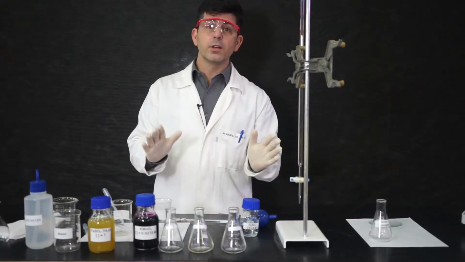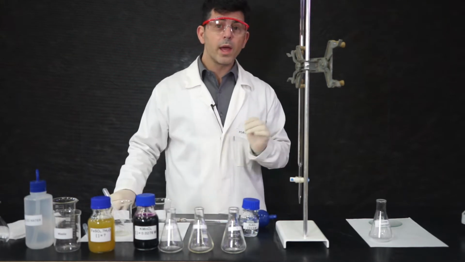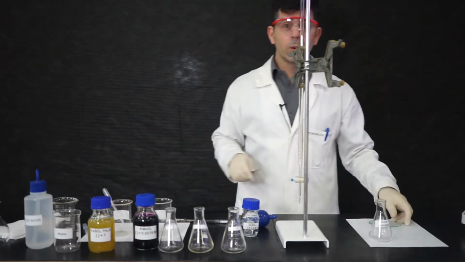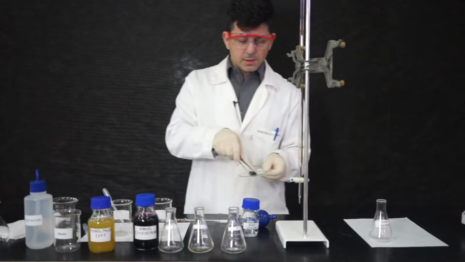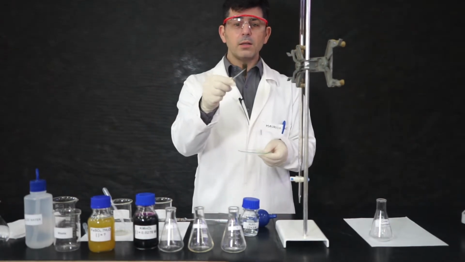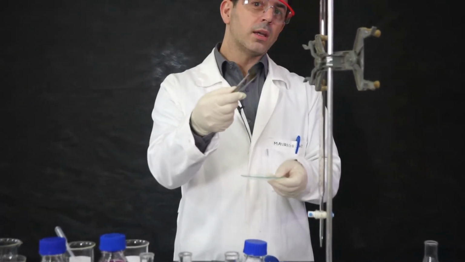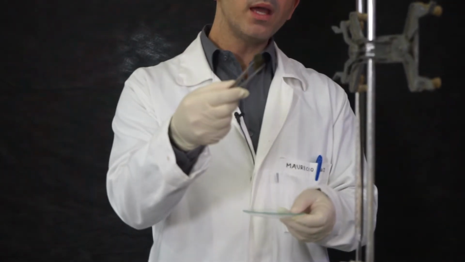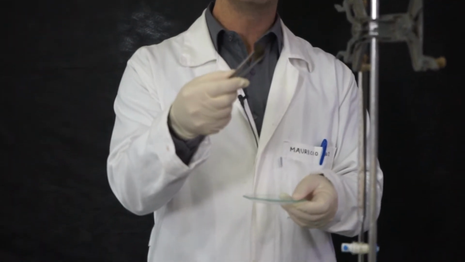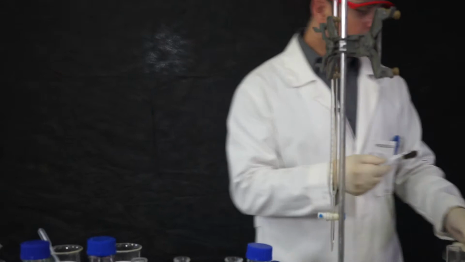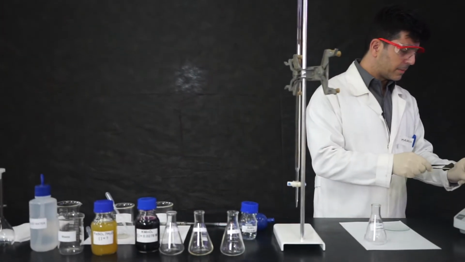Our very first job is to weigh the metallic ore we have. This is the piece we are going to analyze. So this is rich in iron, and we will weigh this in our analytical balance. So we place it here in the balance.